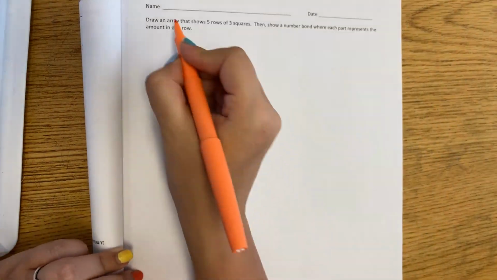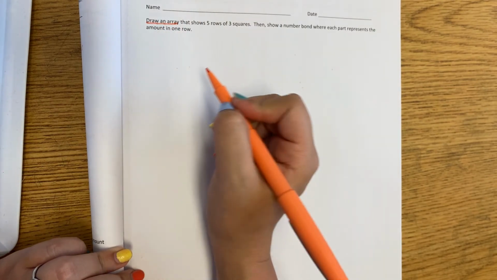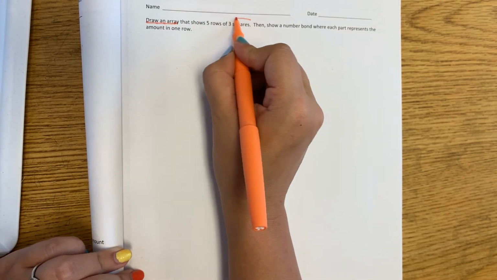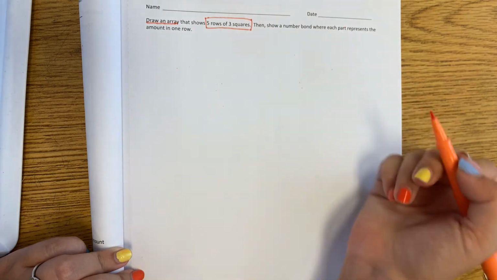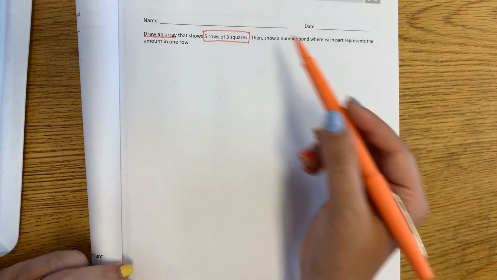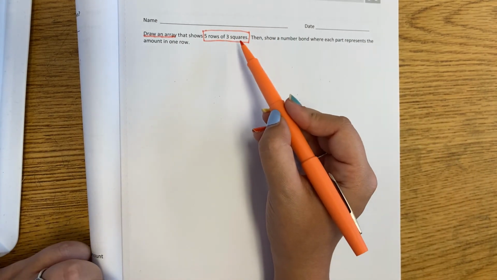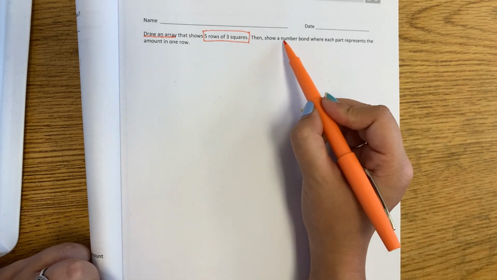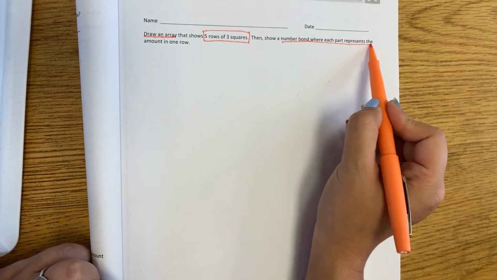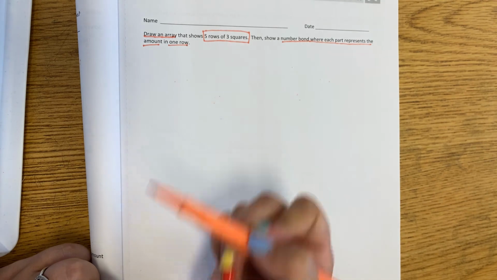For your exit ticket today, it's very simple because you only have one question. So this question is very similar to the last question right here, number 6. So you will have to draw an array that has 5 rows of 3 squares. So it tells you exactly what to draw. So your picture should have 5 rows with 3 squares. Then you will draw a number bond where each part represents the amount in one row only.